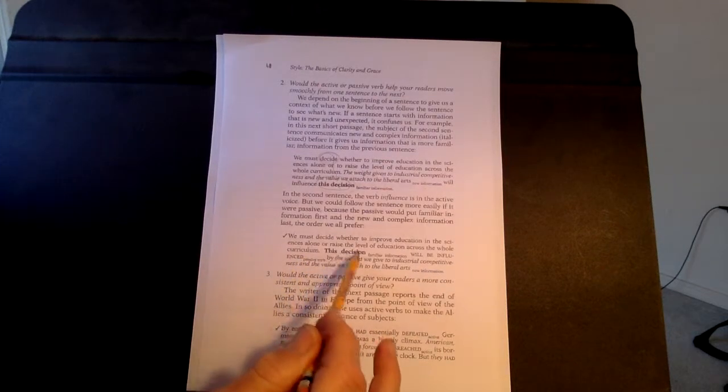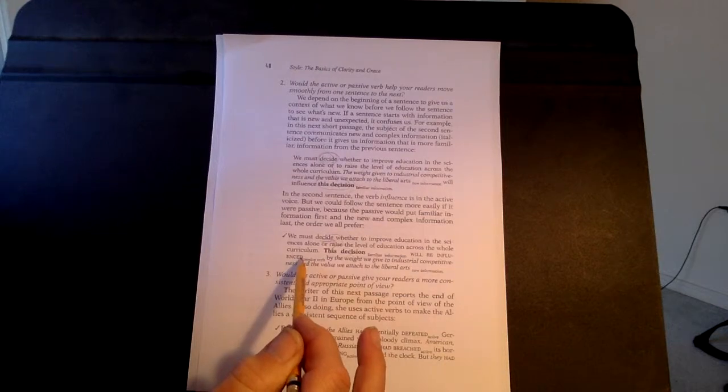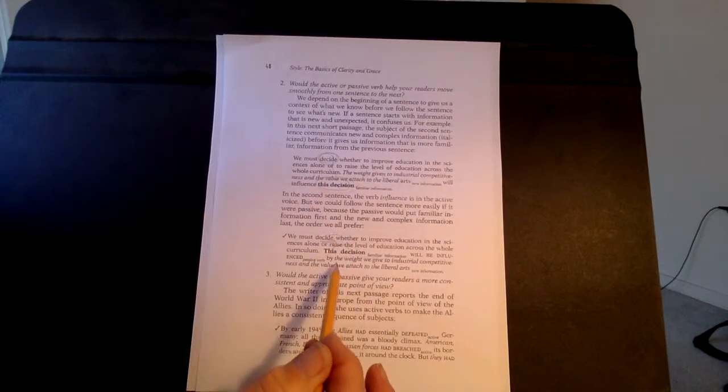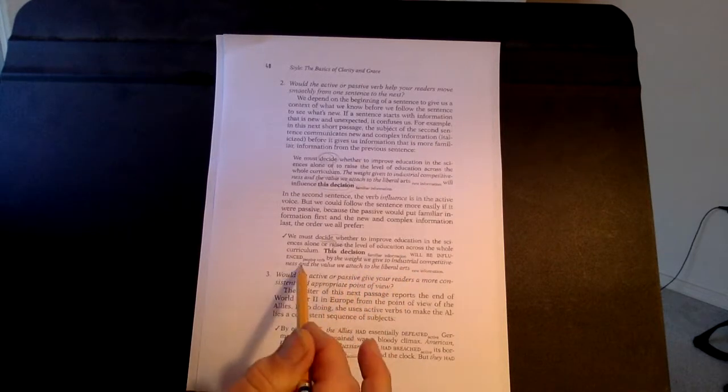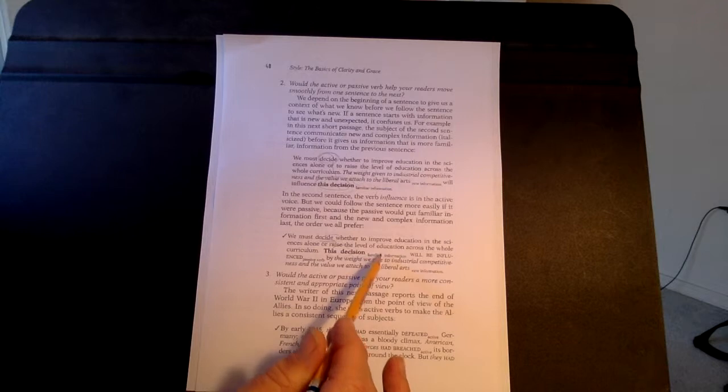So we get this. We must decide whether to improve education in the sciences alone or raise the level of education across the whole curriculum. This decision, which is now what we were just talking about, will be influenced. Okay, and there's the passive verb. So we got the sentence turned around by the weight we give to industrial competitiveness and the value we attach to liberal arts. Okay, so this is an interesting concept.